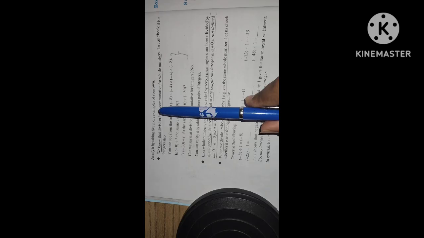Okay, they're saying that the integers are not closed under division. So they have given a statement and inference. Here also they have given two statements and inference. So you have to complete here. They already completed here, and you have to write your inference by seeing this. So justify it by taking 5 more examples of your own.